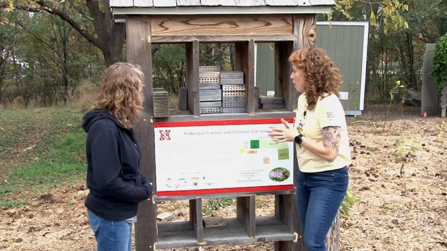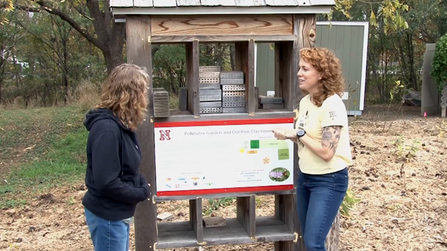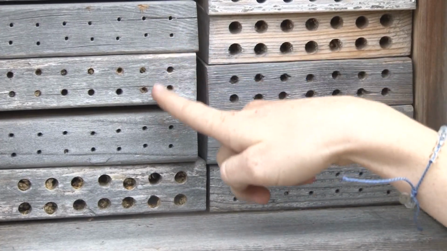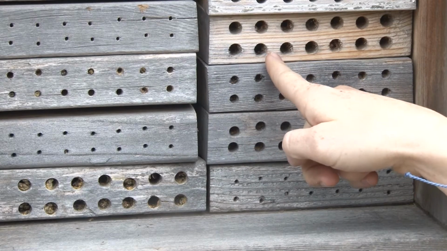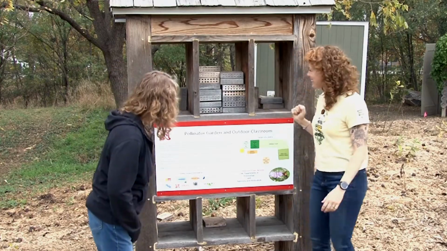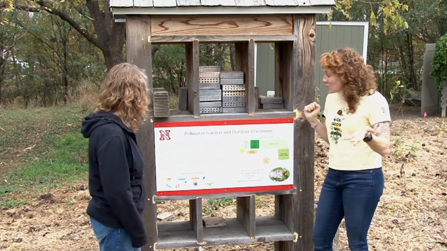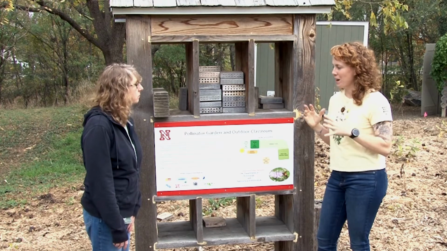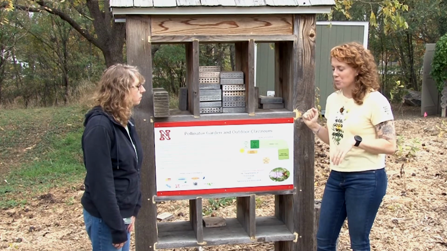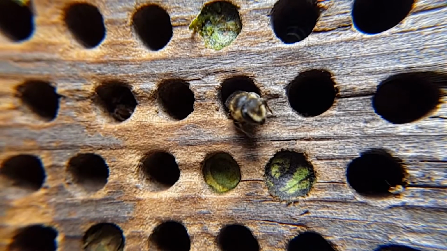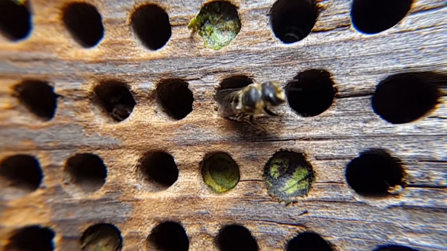And you can also see we have different sizes of holes because there's different sizes of bees. Just like people, some people like to live in little tiny homes, right? Like these tiny holes. And some like to live in big mansions. So we've got bigger holes for those larger sized bees. Very cool. So now I can show you some different habitats that we've made for native bees, and we'll even get to show how to build one. So if people want to put them in their own backyard, they can. Cool. That sounds great.